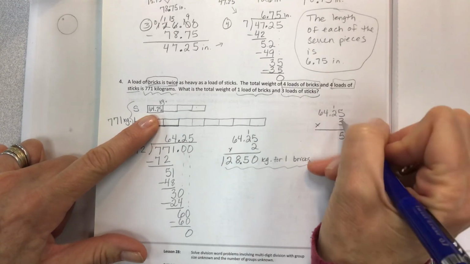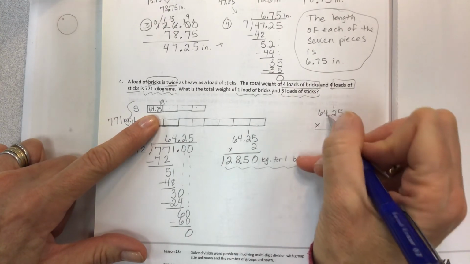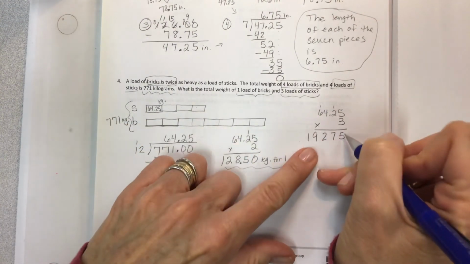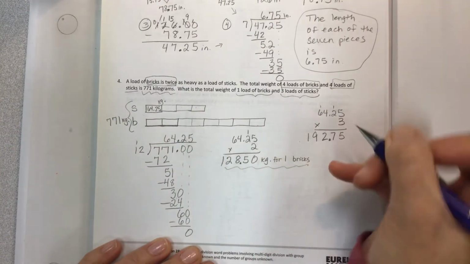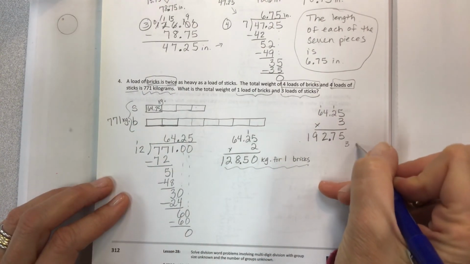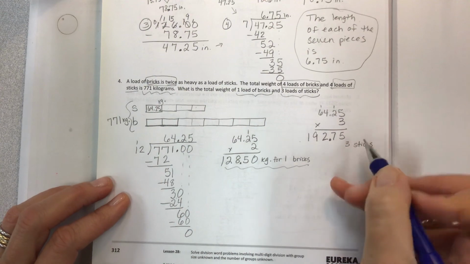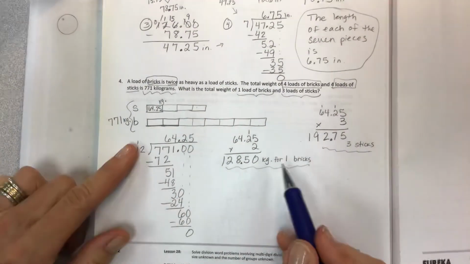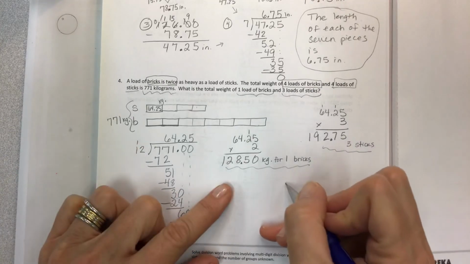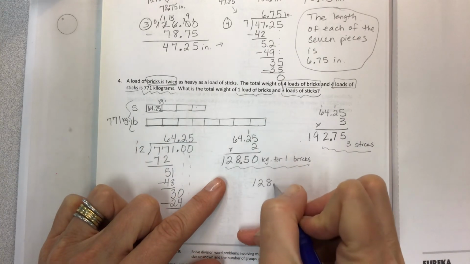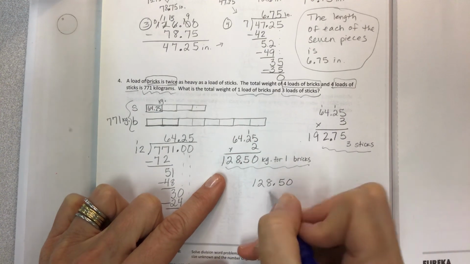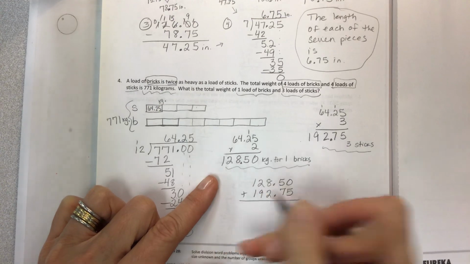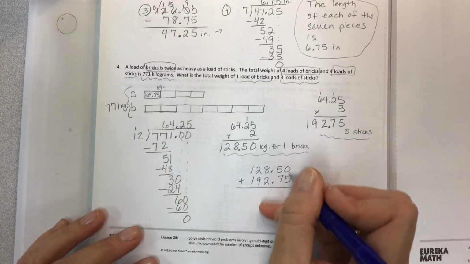5 times 3, 15. 2 times 3, 6. Plus 1 is 7. Then we have 12, 18, 19. Hundredths times 1 is hundredths. And this is for 3 sticks loads. So that's one little solution in itself. And then we have to put these things together. So we end up with 128.50 and 192.75. This is a 5th grade math problem.